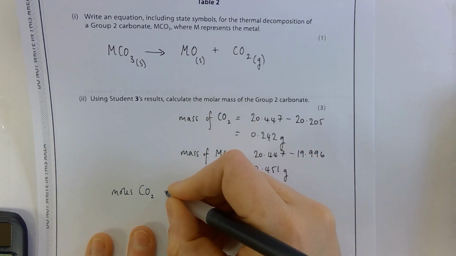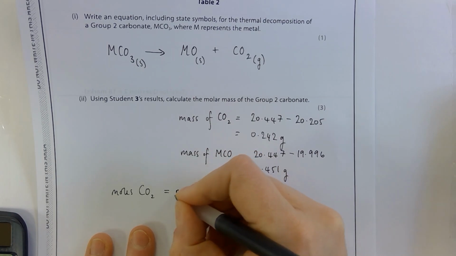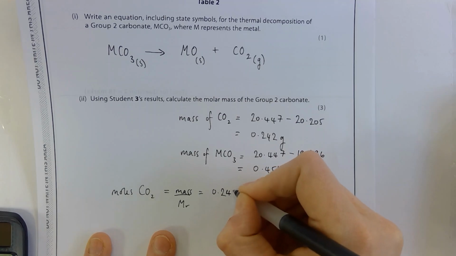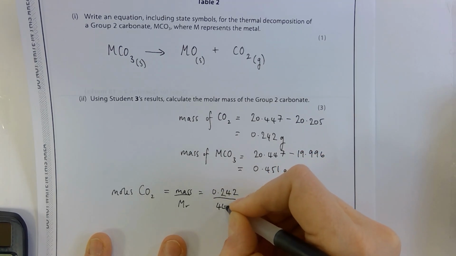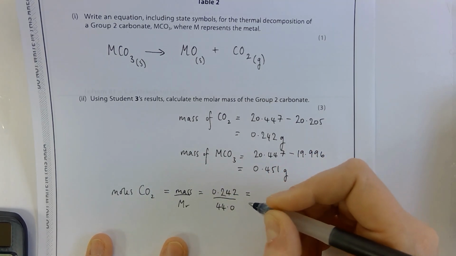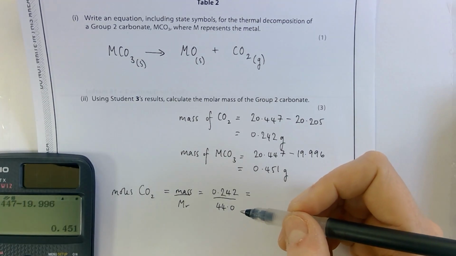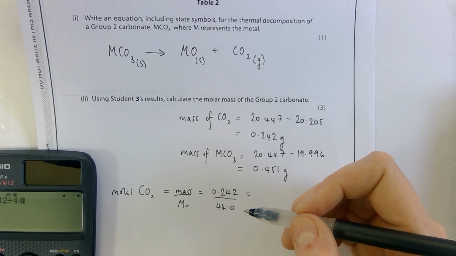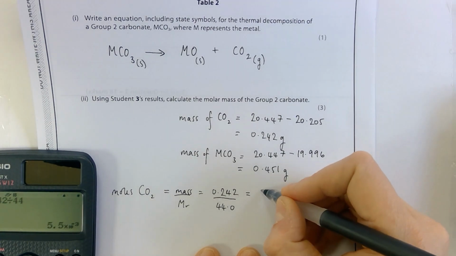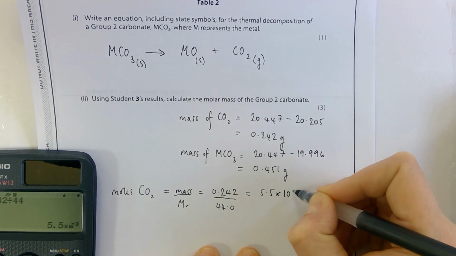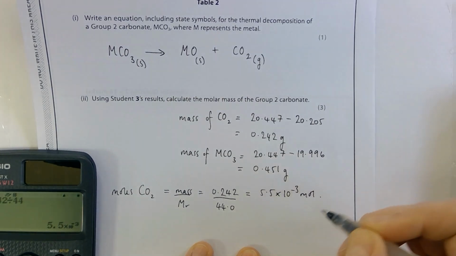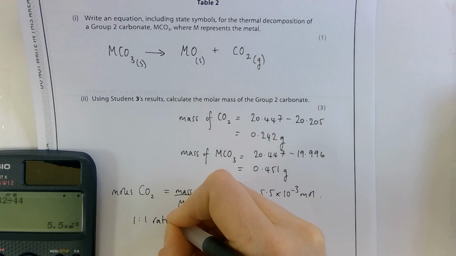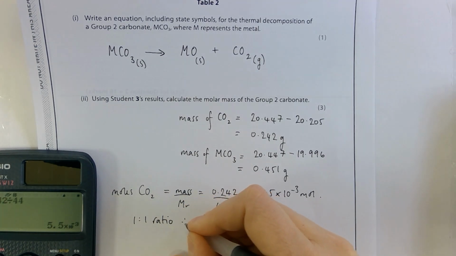So I've got the mass. So moles equals mass over MR, 0.242 divided by 44.0, so just 1 carbon, 12 plus 2 times 16, so 0.242 divided by 44, 5.5 times 10 to the minus 3. Okay, therefore moles, because it's a 1:1 ratio, moles of metal carbonate is the same.